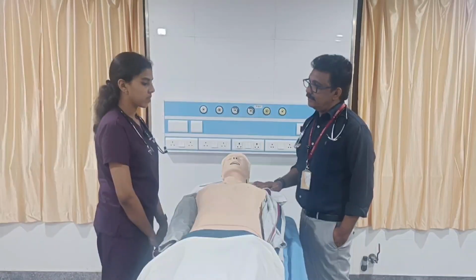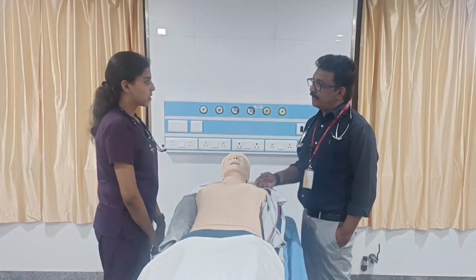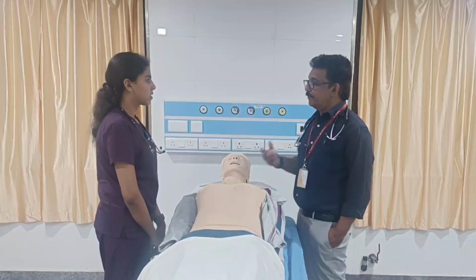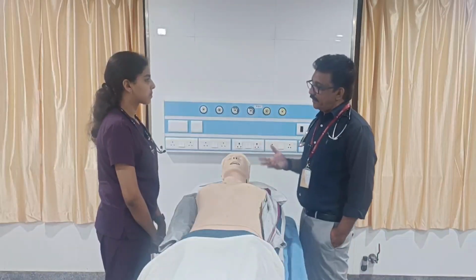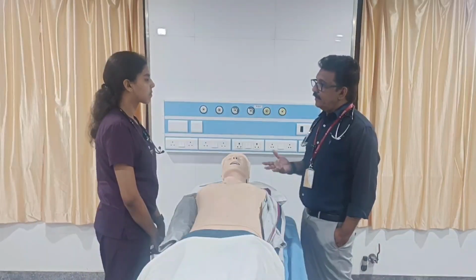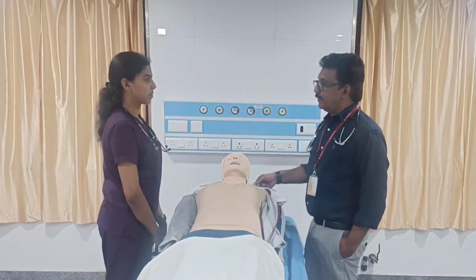Anything else you want to see? Anemia should be corrected. So we have to correct anemia. If the patient is having anemia, that has to be corrected because anemia can aggravate the problem.